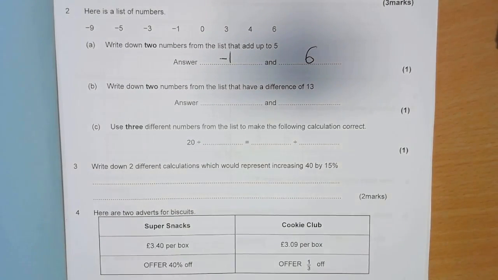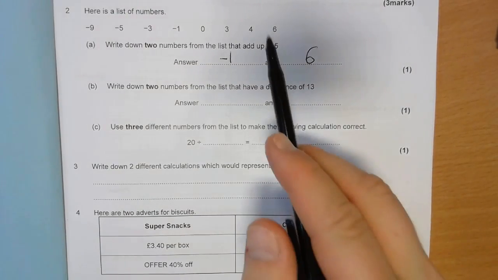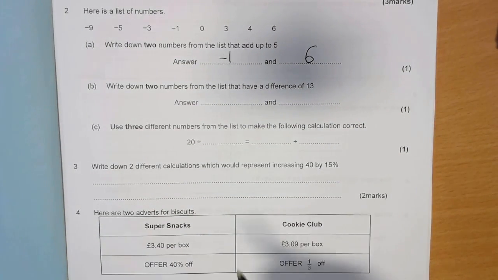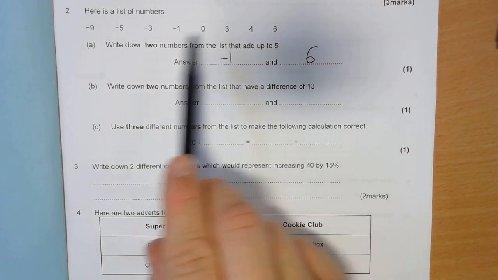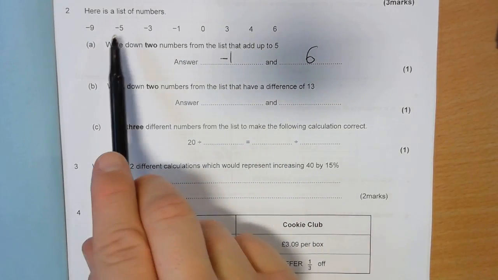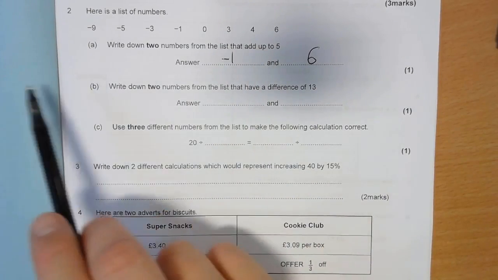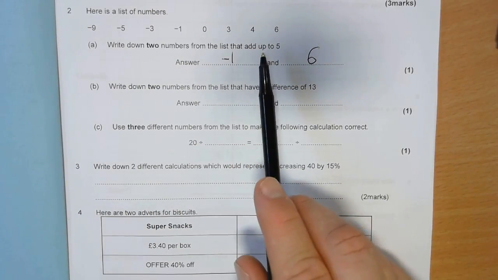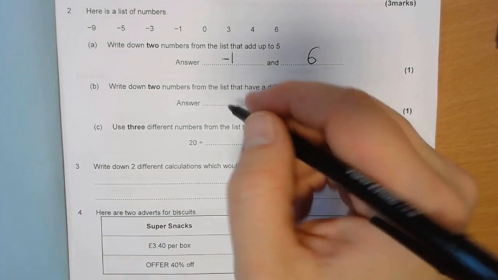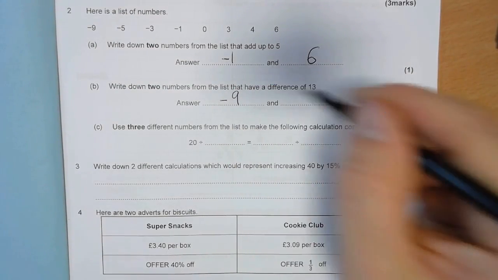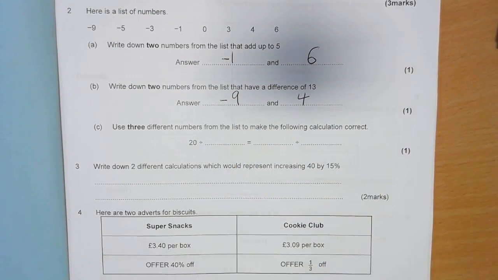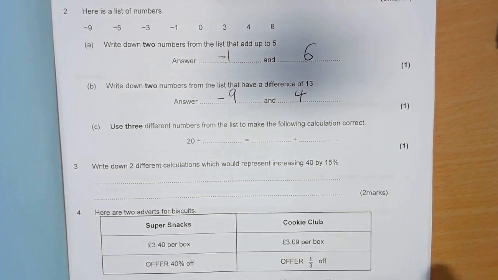Write down two numbers from the list that have a difference of 13. So 13 between any two of these numbers. And I'm just checking them all. And I think the only ones that work here are -9 and +4. If I add 9 to -9, I'm at 0, plus another 4 is 13. So the difference between -9 and 4 is 13.